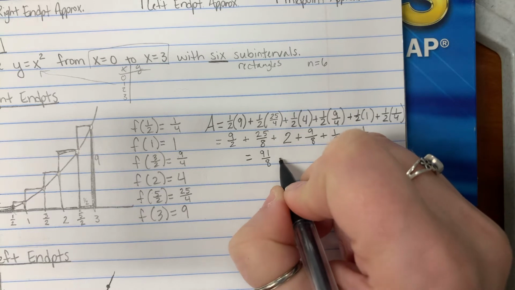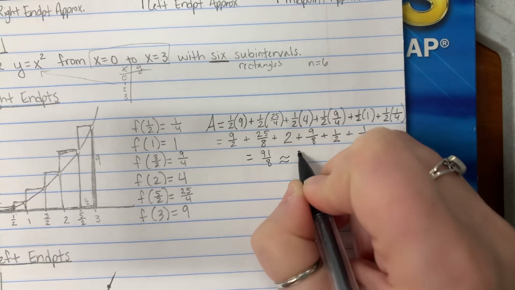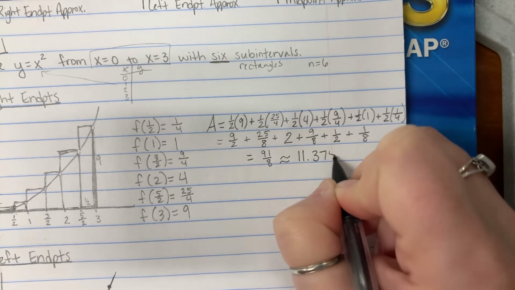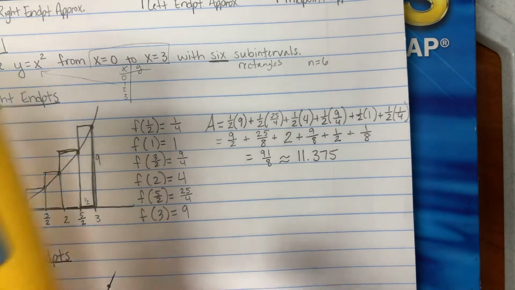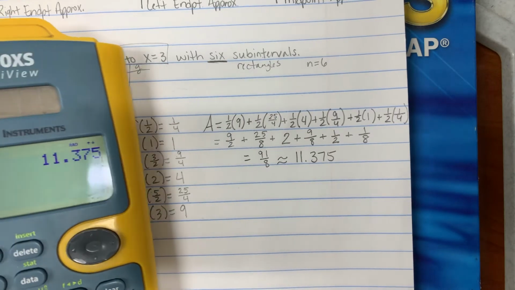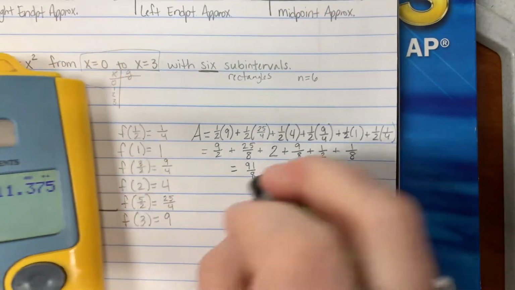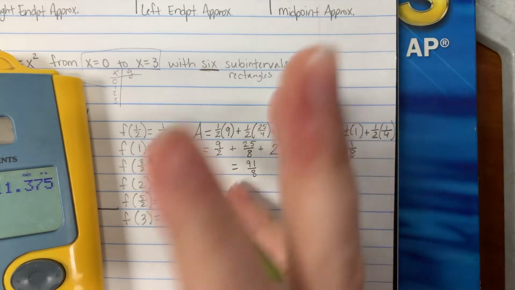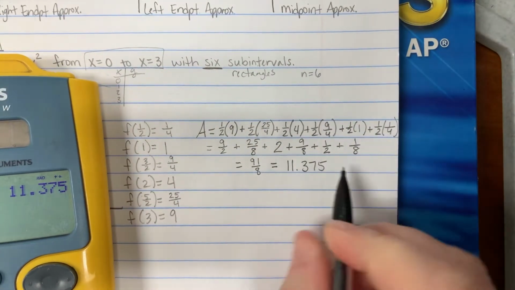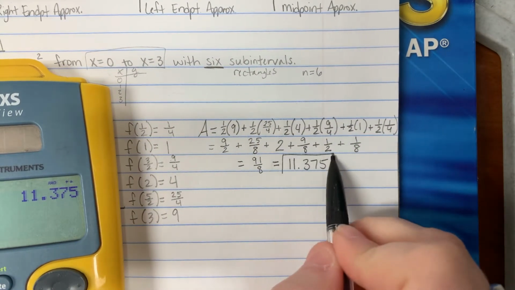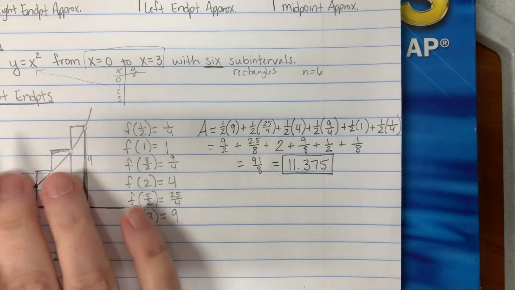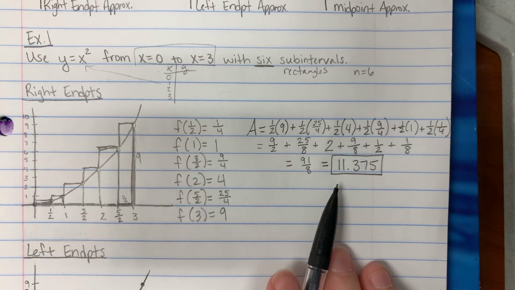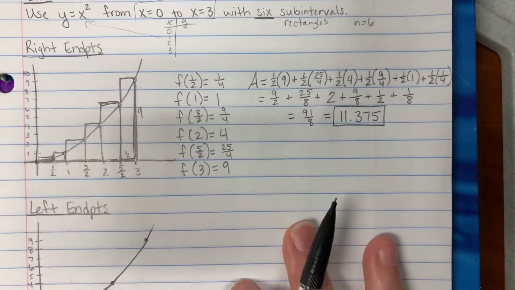Or you could simplify that and say that's about 11.375. I said about, but it seems to me like that came out perfect. Let me check it real quick. So 91 divided by 8 is exactly 11.375, because if it's an eighth, it definitely is going to end in something pretty. So that is my area approximation using my right endpoints. It's about 11.375. Then I'm going to do the same thing for my left endpoints.